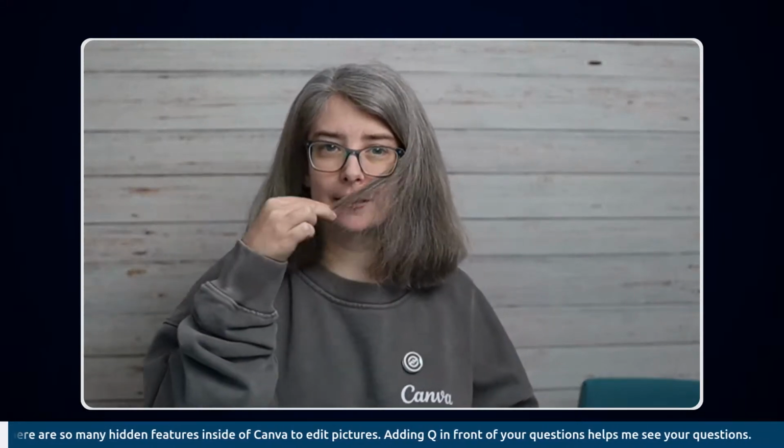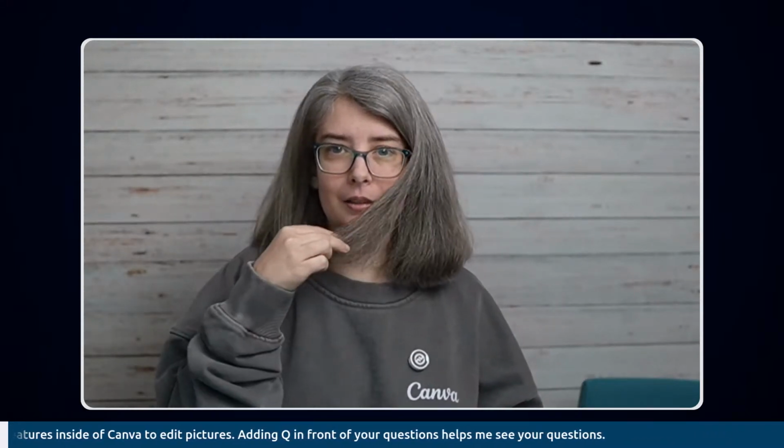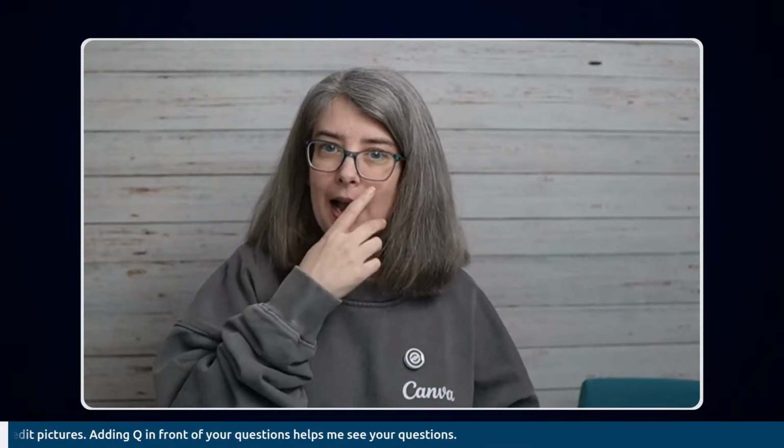Sometimes I'll have a piece of hair or something that sticks out, and I can sort of erase that as well. So those are all reasons why I signed up.